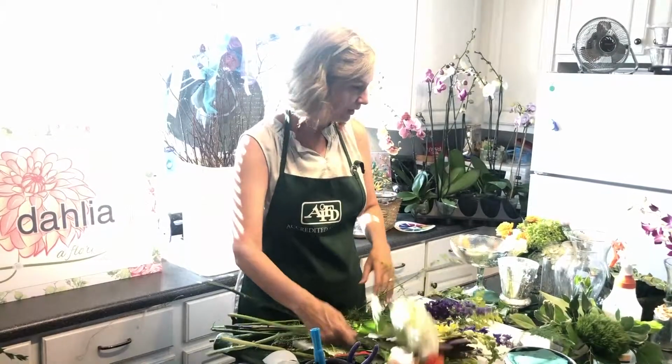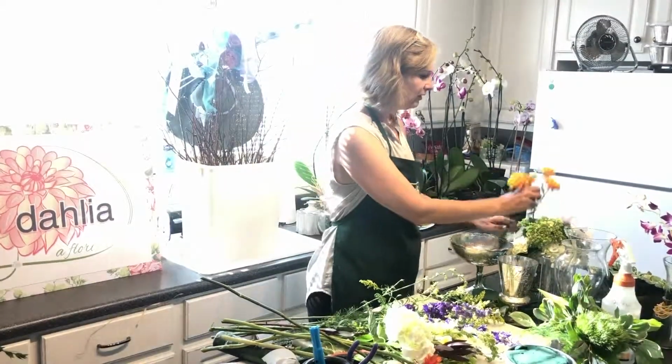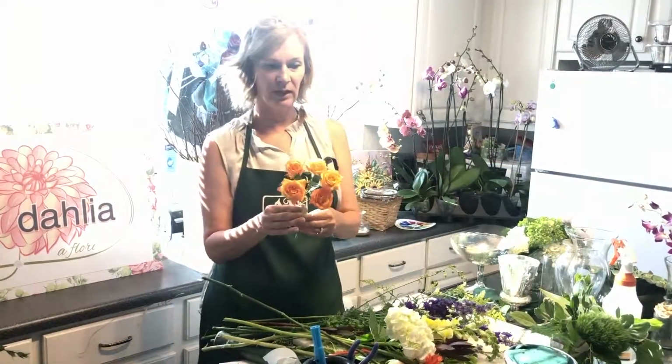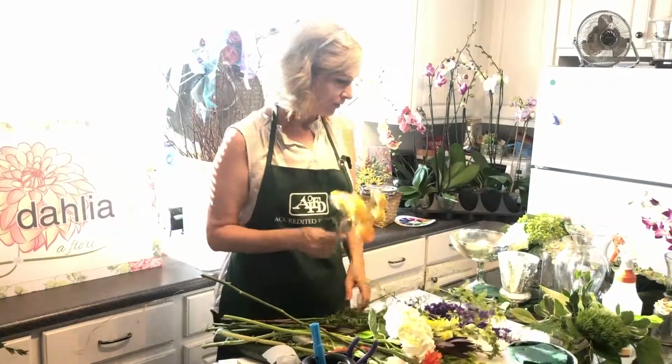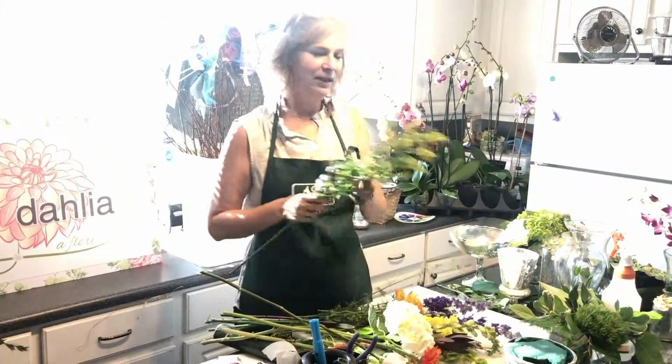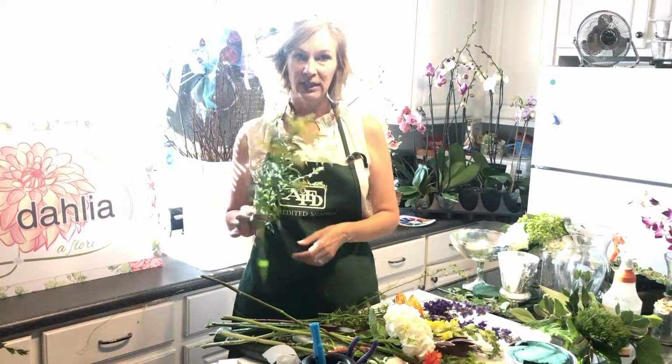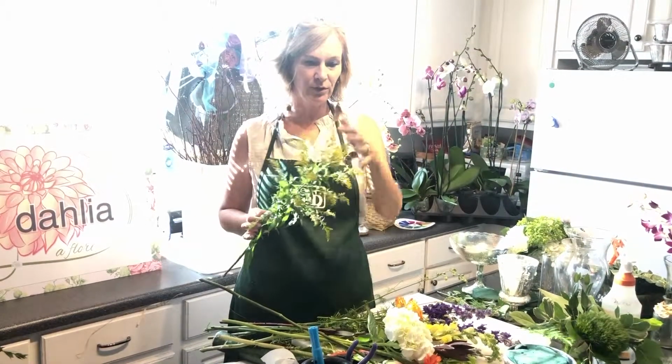Then our secondary, I showed you that earlier, so it has a whole bunch of little flowers, but it's still on one stem, okay? Now we're going to go to the filler, and here we have filler. So this is solidago, baby's breath, all those things that just have a whole bunch of little stuff, okay?